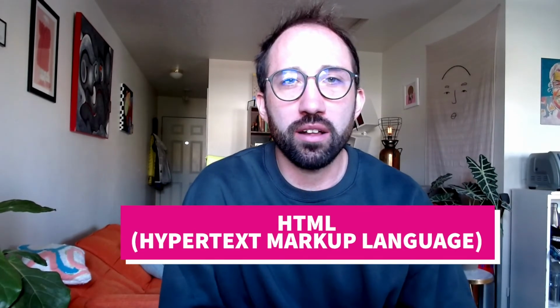So HTML is hypertext markup language, and this is the code that your website is founded upon. The foundations of the code are in HTML. And off of the HTML, you get CSS, you get Python, you get JavaScript. There are these other code languages, but they all always come back and refer to the HTML document.